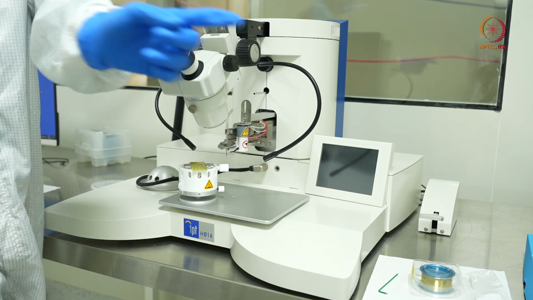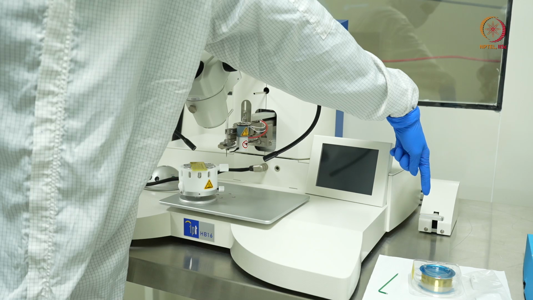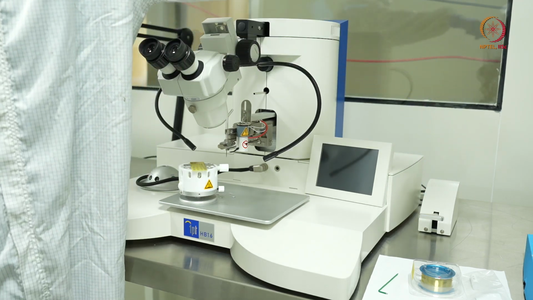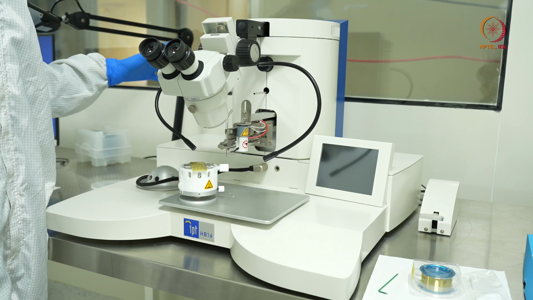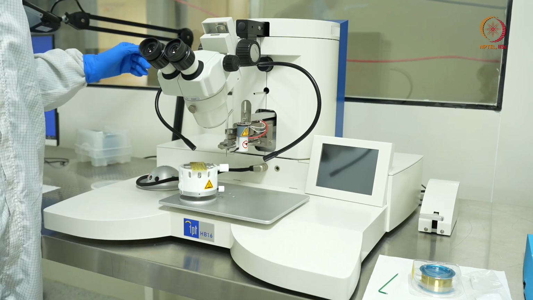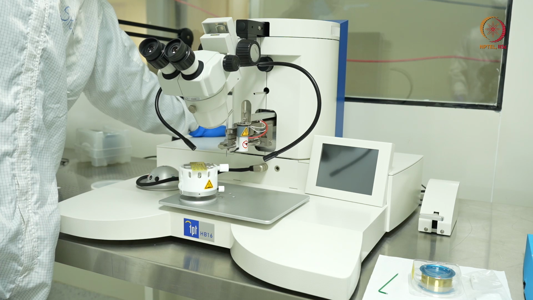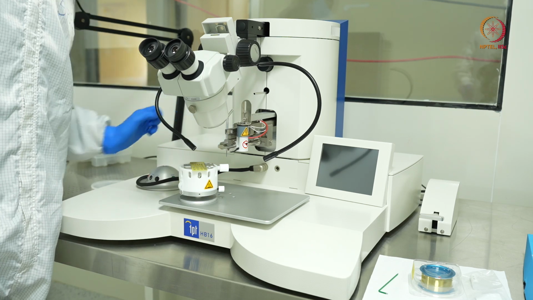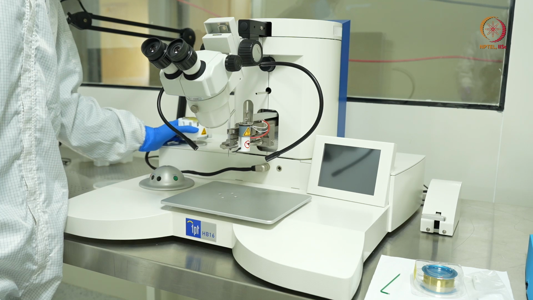Also, if you look at this one, one can manually do the bonding. Now it's automatic bonding. One can do it manually, but I can say that we don't use it, or we rarely use it. So let me turn on the machine and see what will happen. Just I will move this stage a bit far.